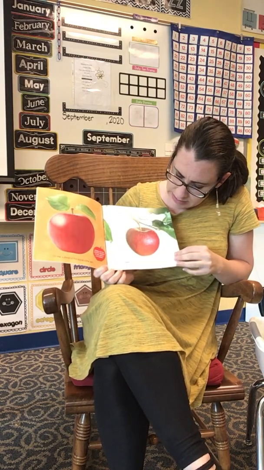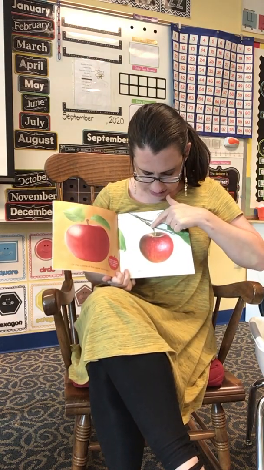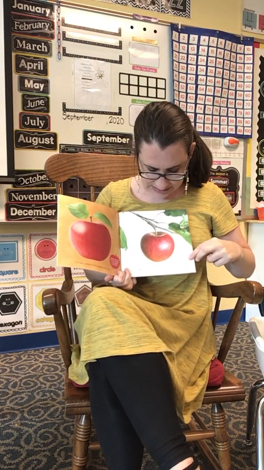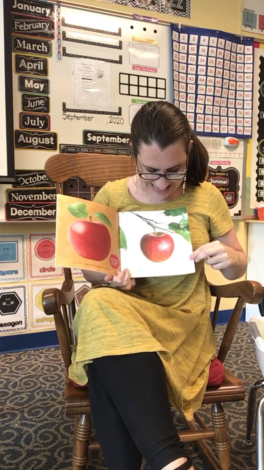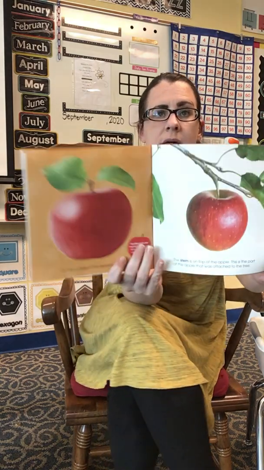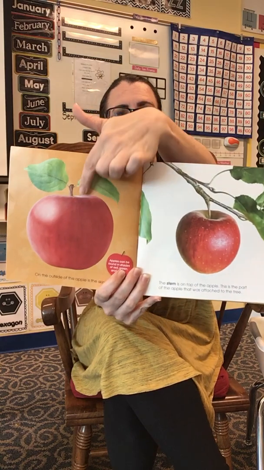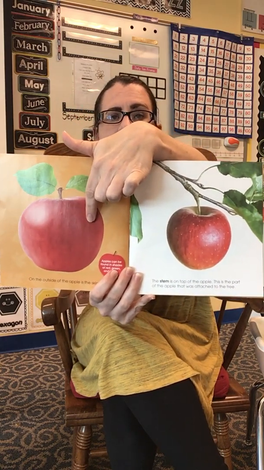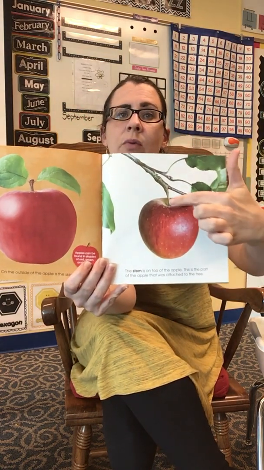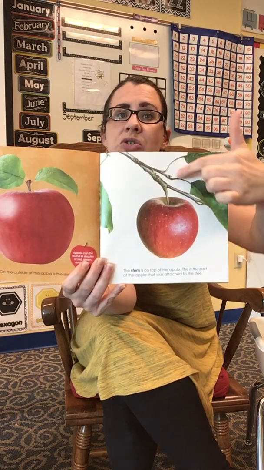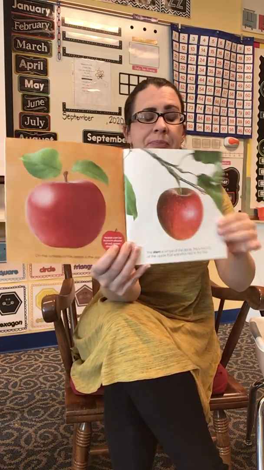On the outside of the apples is the skin. The stem is on the top of the apple. This is the part of the apple that was attached to the tree. So the skin is the outside. It's the part that you can touch. And then right here is the stem, which you can see is attached to the tree.